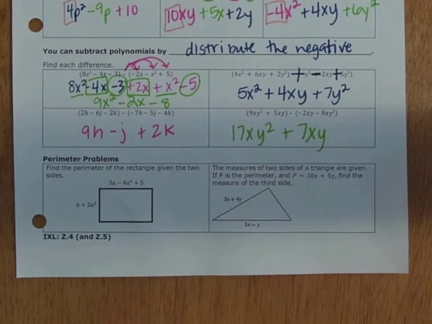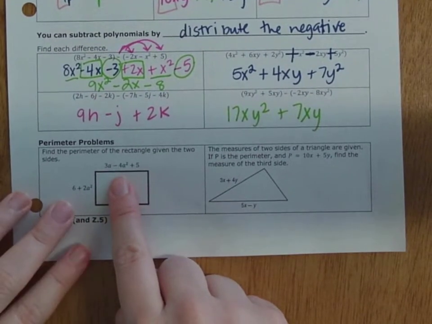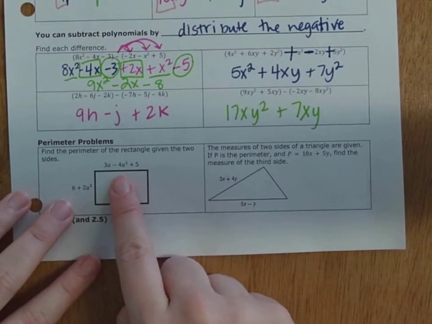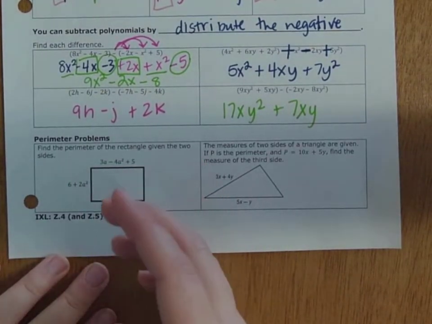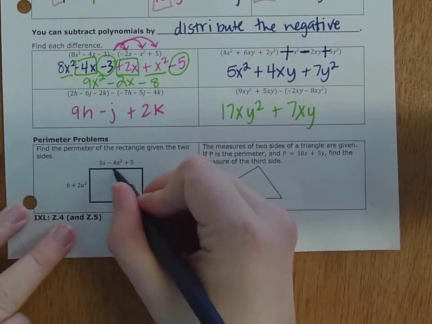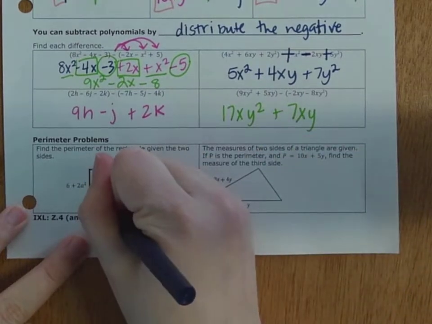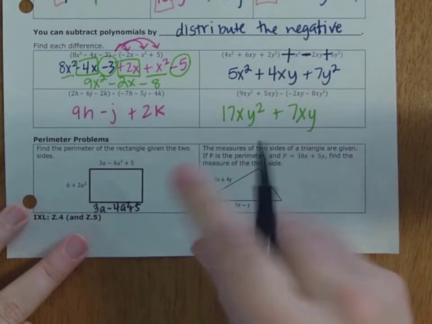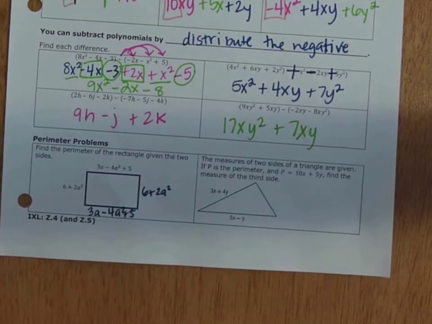The number one mistake that students make with finding perimeter of a rectangle is they just add two sides. Okay? So how many sides does a rectangle have? 4. So you have a couple choices. You can add these two and then double it. Or you can just simply say, okay, if this side is 3a minus 4a squared plus 5, then this side is 3a minus 4a squared plus 5. And if this side is 6 plus 2a squared, then this side is 6 plus 2a squared. So what do you think?